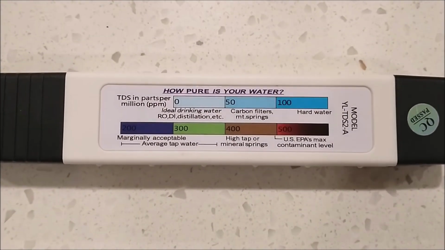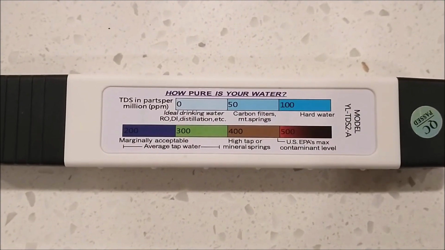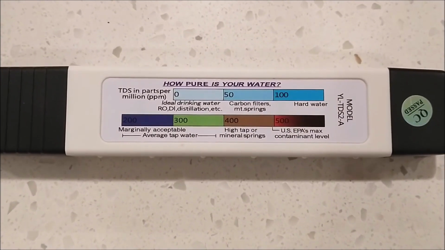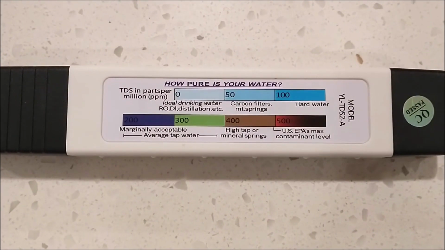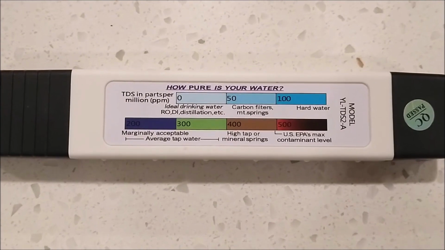And then 400 is high tap or mineral spring water. And then 500 is the EPA maximum contaminant level. So the ideal one is between 0 to 50.